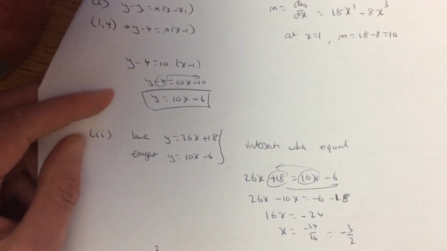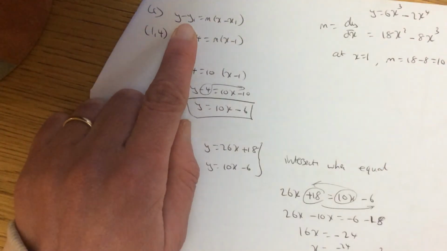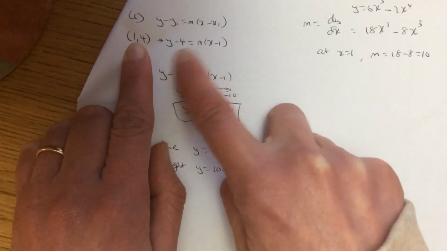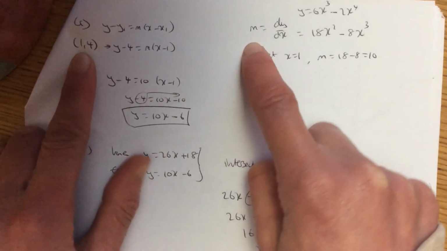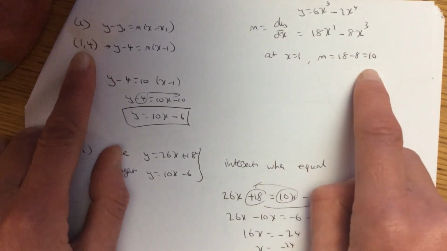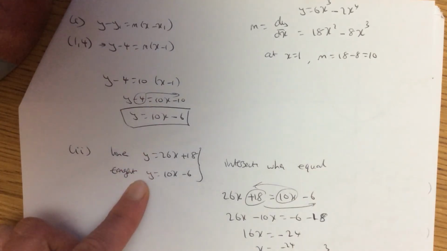And we're on to the last question. Find the equation of a tangent. So there we go. And you're told the point is 1, 4. So put in your x and put in your y. How do you find the gradient? You differentiate, put your x in, and that's your gradient. So gradient is 10. Multiply it all out.